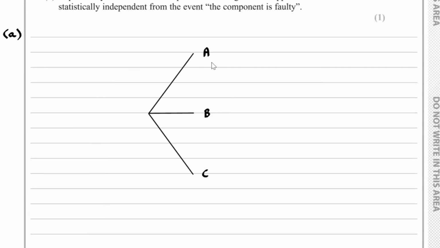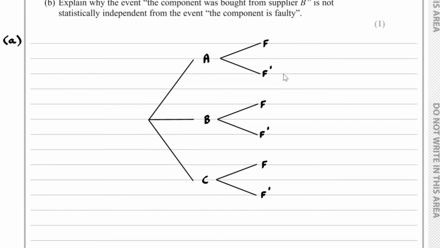So we've got 3 events A, B and C, and for each of those events the components are either going to be faulty or not faulty.